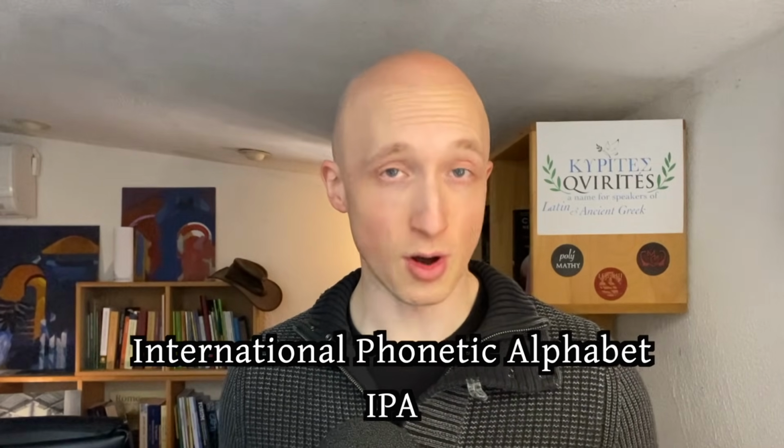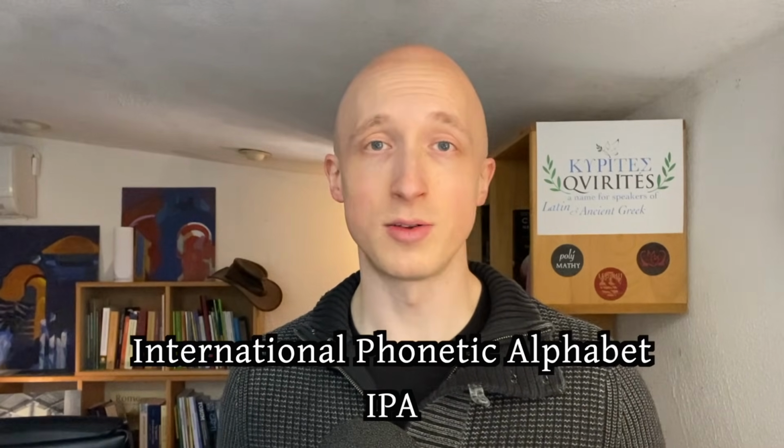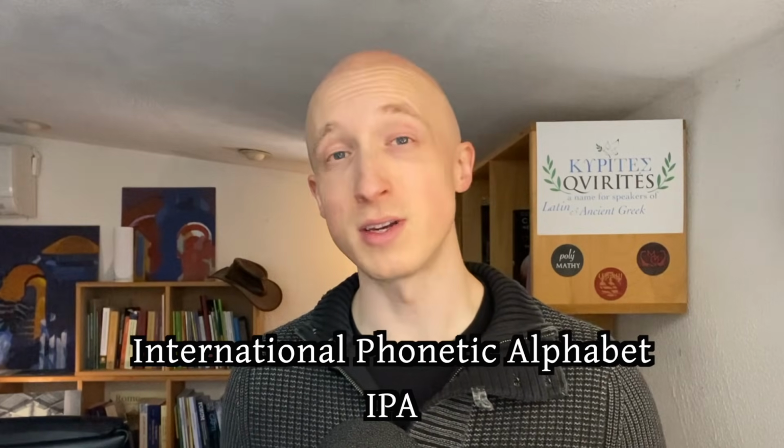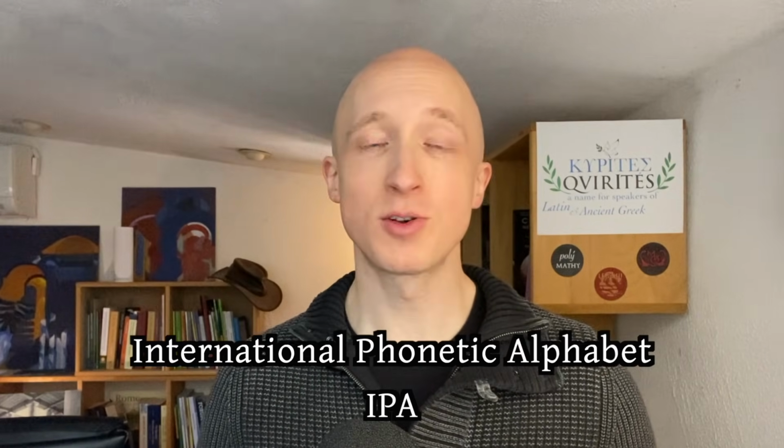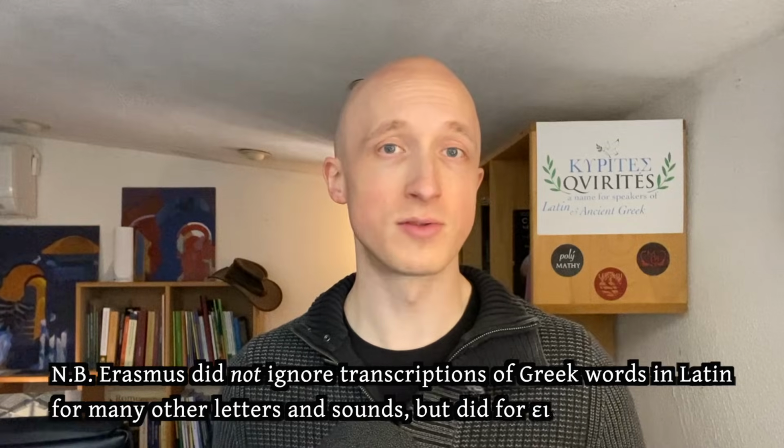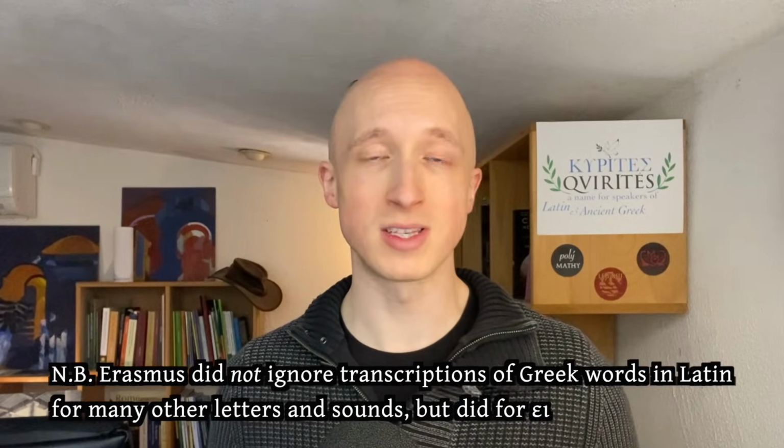You can find pretty much all of these IPA symbols on Wikipedia with little audios if you want to hear exactly how they sound. So while Erasmus was absolutely right about a lot of things, in fact, really most of what he talked about was pretty close, especially for Latin and to a degree for ancient Greek, he ignored something really important, which is Latin transcriptions of Greek words, or the usage of Greek words in Latin.